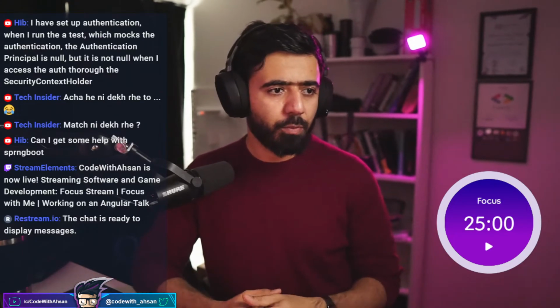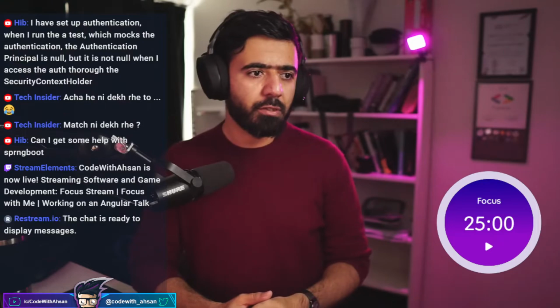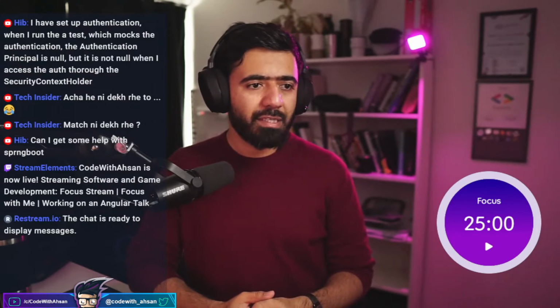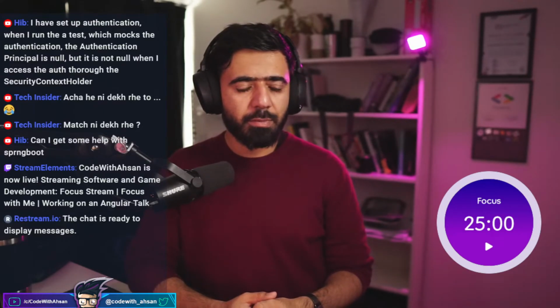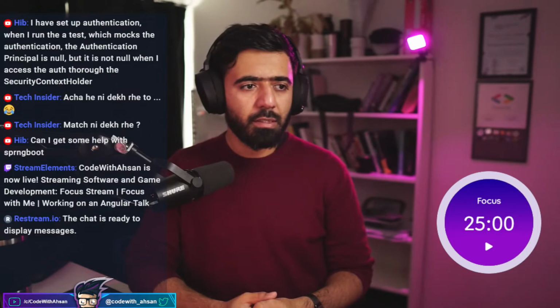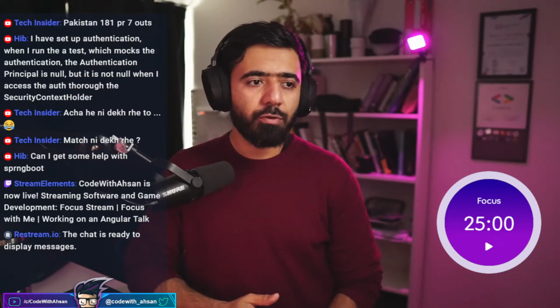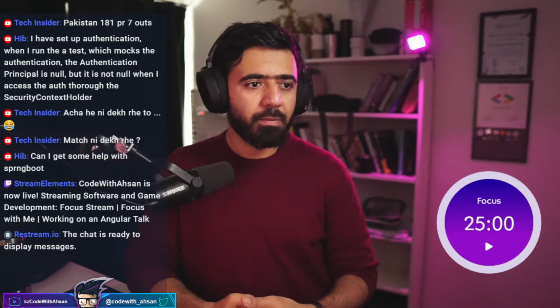I've set up authentication, but when I run a test which mocks the authentication, the principal is null. But it is not null when I access the auth through the security context holder. I have no clue because I am not an expert in Spring Boot, but if it's null, I'm assuming either the dependencies are not mocked or the security context holder through which you try to get it, maybe that's not correct. Pakistan 180 for 7 out.